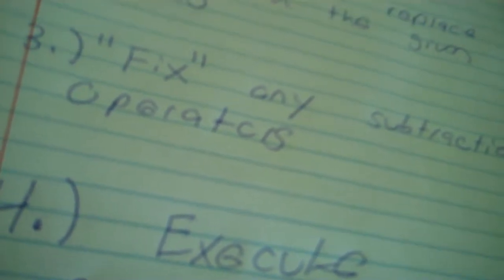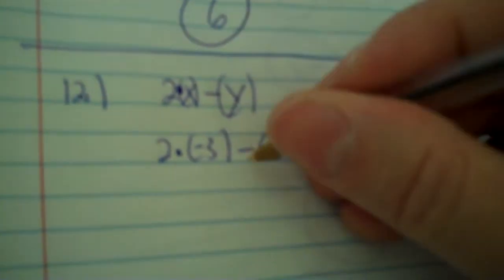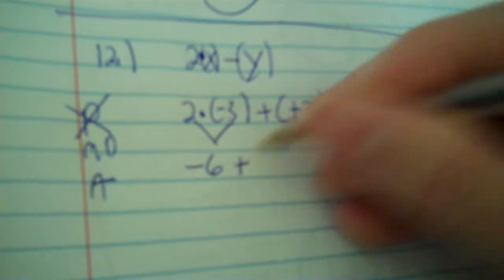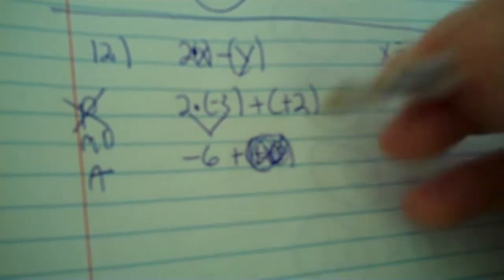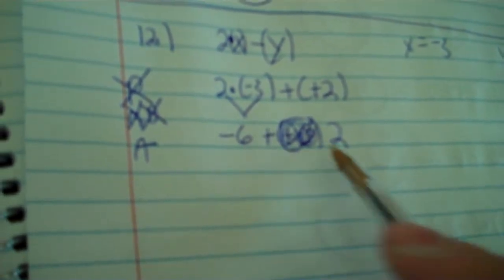Fix any subtraction operators. Now I'm going to read this. 2 times negative 3 minus negative 2. So we need to go plus plus then, since the number after it's negative. Now PMDA. Parentheses can't do anything. Multiply 2 times negative 3 is negative 6, and then plus the positive 2. Just put plus 2. If it's positive, just put plus 2. It's fine. But in the end, we take negative 6 and go 2 to the right to negative 4.